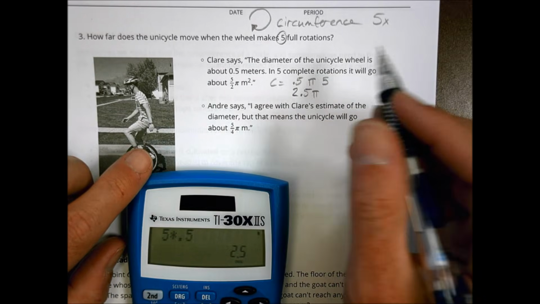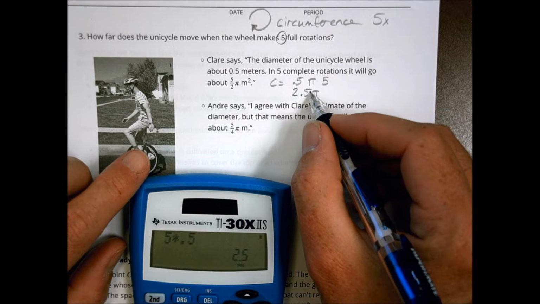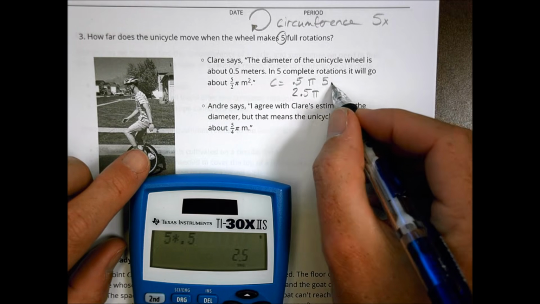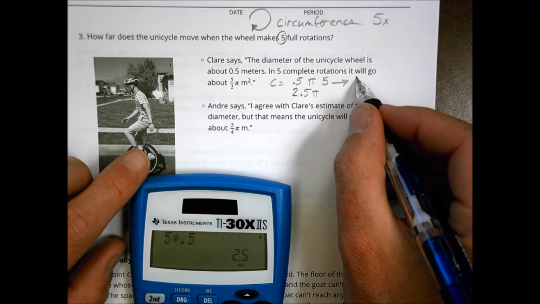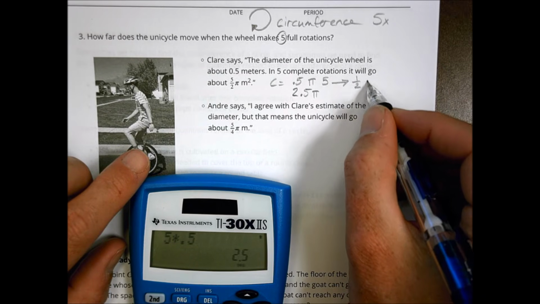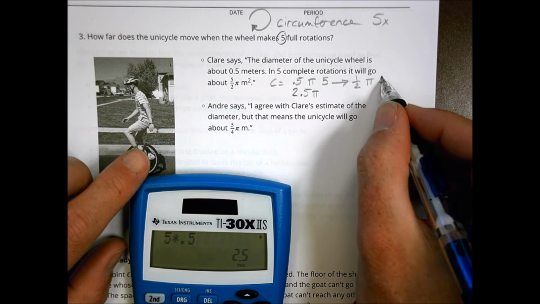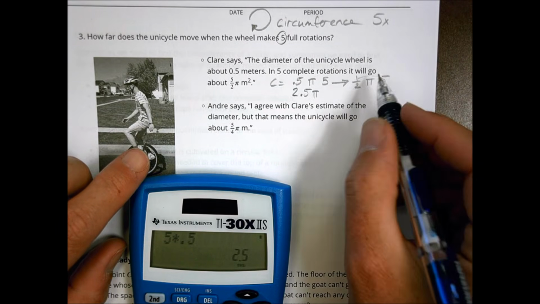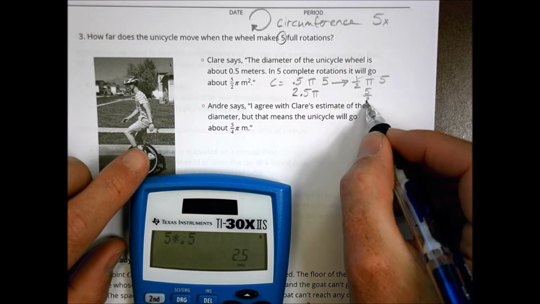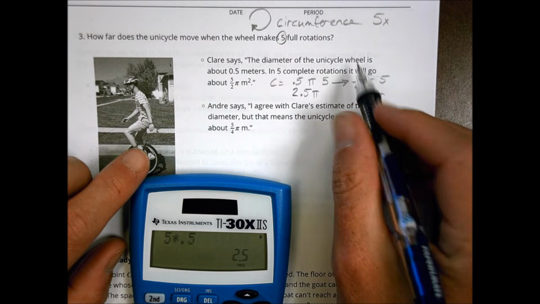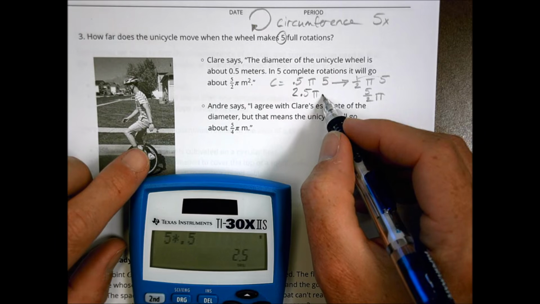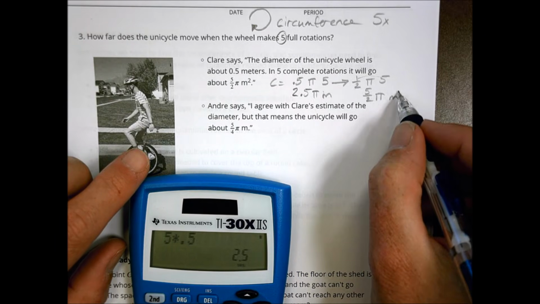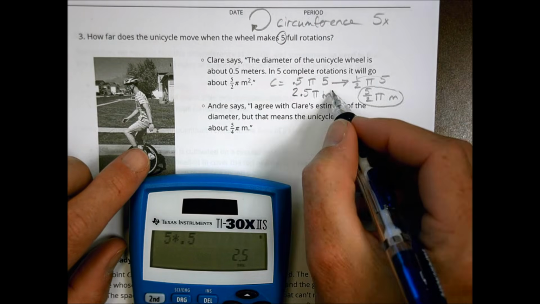2.5 pi. Well, that's all right. If I was to write this as a fraction, I could think of it this way. I'm going to rewrite this whole problem over here. 0.5 can be written as a half, and a pi, and a 5. So this makes a little more sense. It might help you out. 5 times 1 over 2 is 5 over 2 pi. Now, this is the circumference. So my answer is 2.5 meters or 5 over 2 meters. Those are my 2 answer choices.